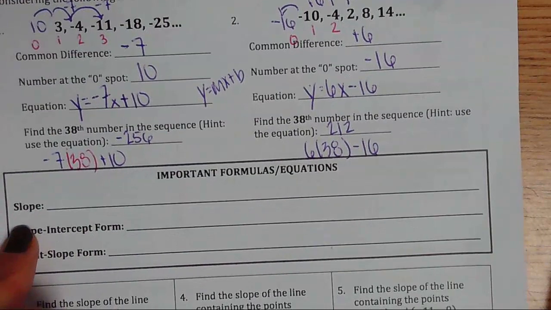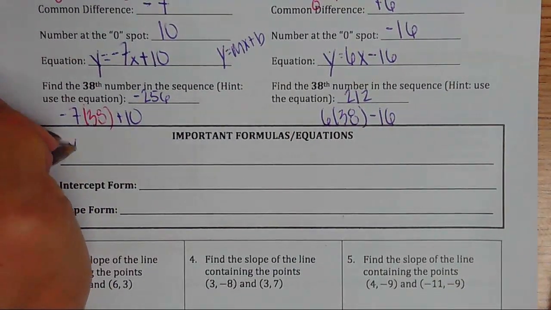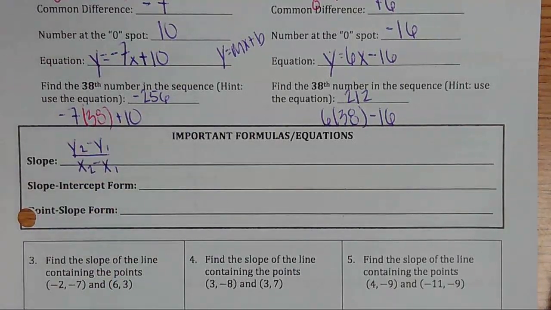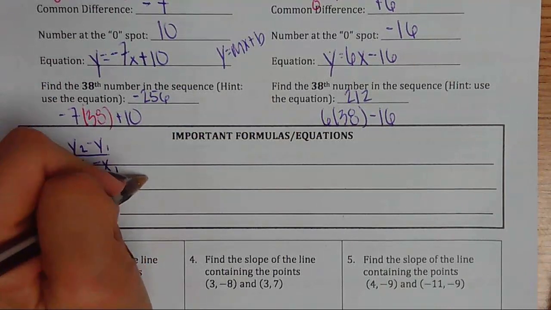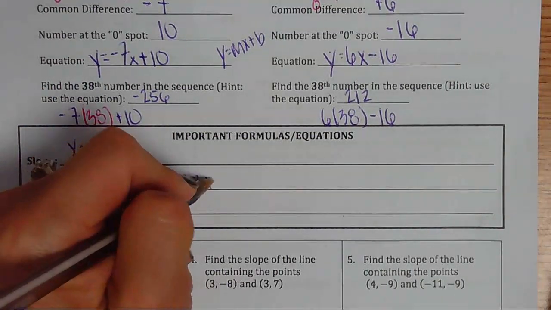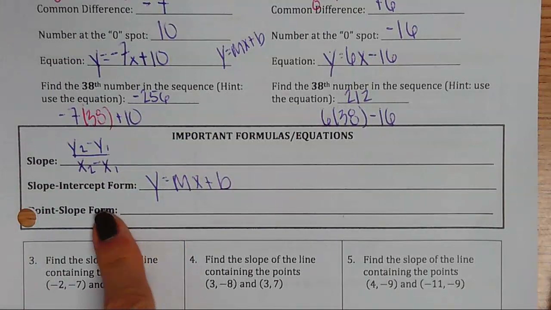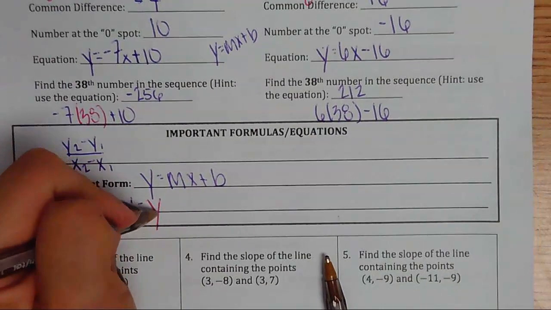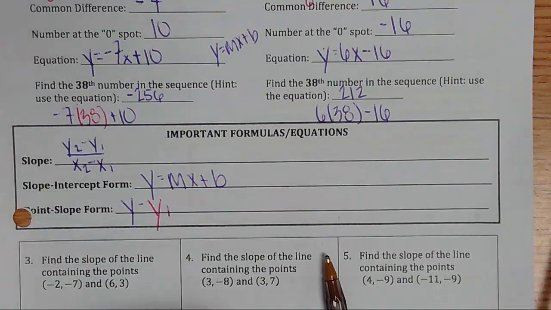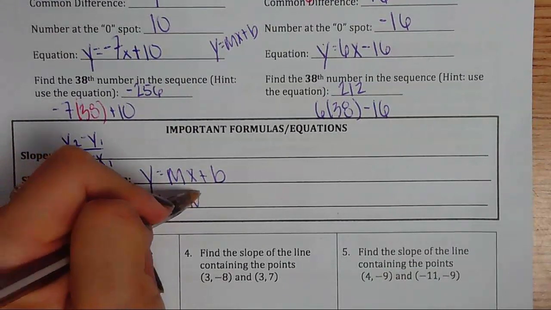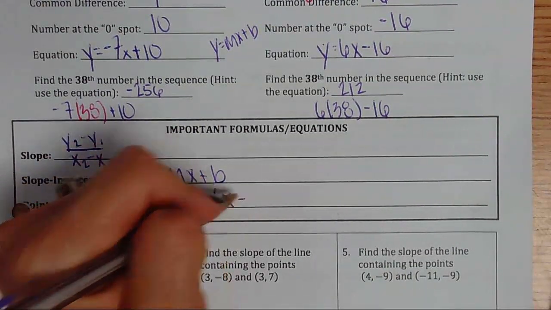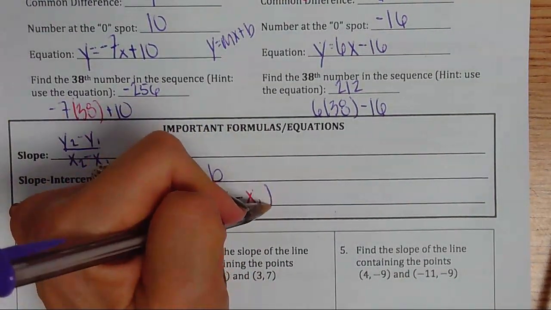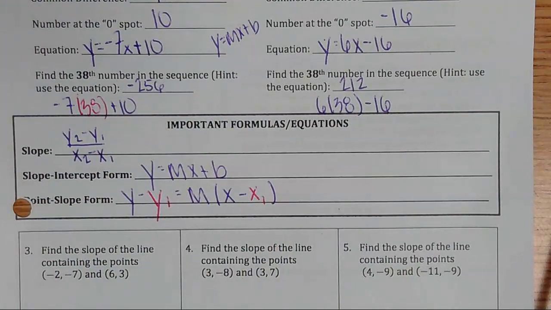All right, important formulas. Slope is y2 minus y1 over x2 minus x1. Slope-intercept form is y equals mx plus b. Point slope is y minus y1, remember that's the y of the point that we insert, equals our slope times x minus x1. Remember, that's the x term of the point we insert.